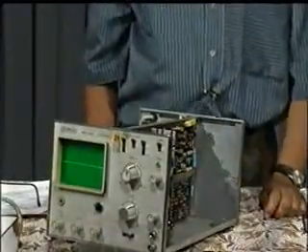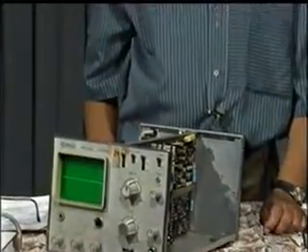To solve such problems, an engineer has to understand the working principle of the horizontal stage so that he can find out such similar problems if arising in other oscilloscopes also.